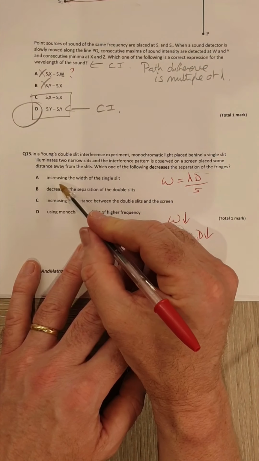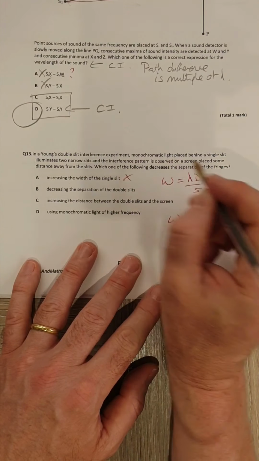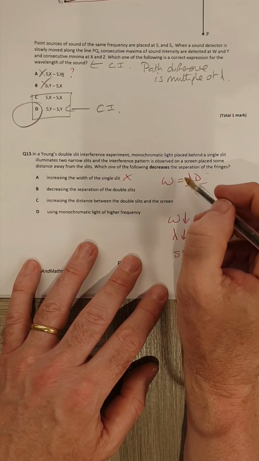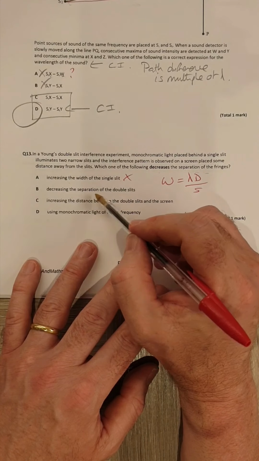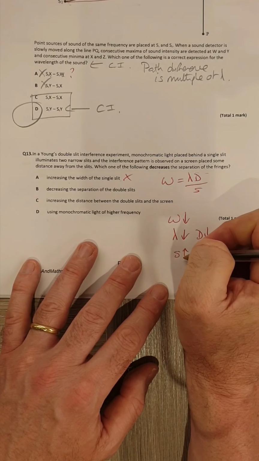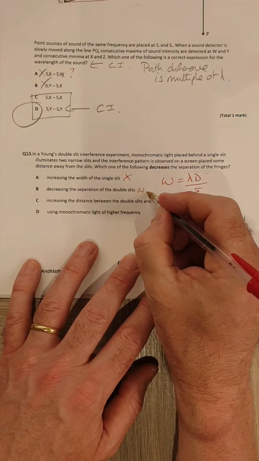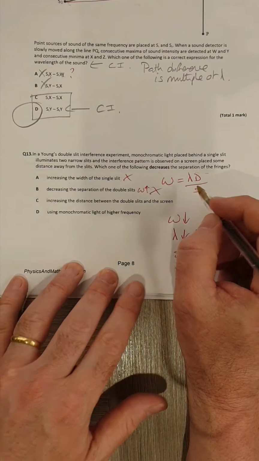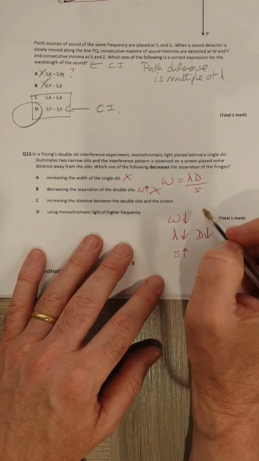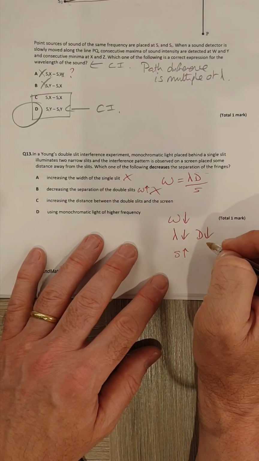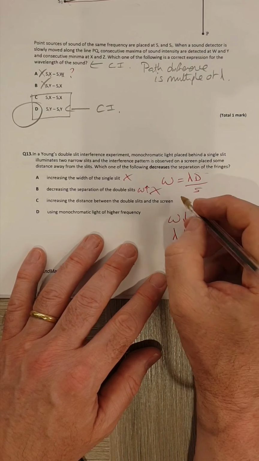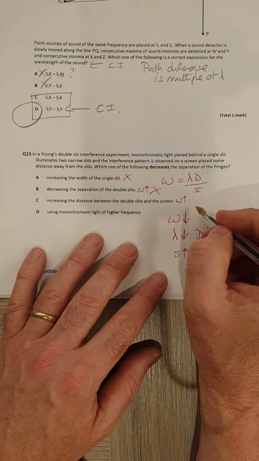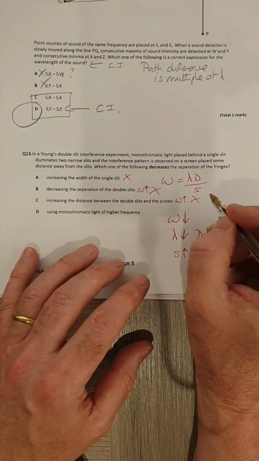So what am I doing? I'm increasing the width of the single slit. That's not going to affect this particular value for the fringe separation. I can decrease the separation of the double slit. So that means I would be decreasing S, so that would increase the fringe spacing. So that's not the right answer. Increase the distance between the double slits and the screen. So there I would be increasing D, and if I'm increasing D, I would again be increasing the separation of the fringes, so it's not going to be that one.